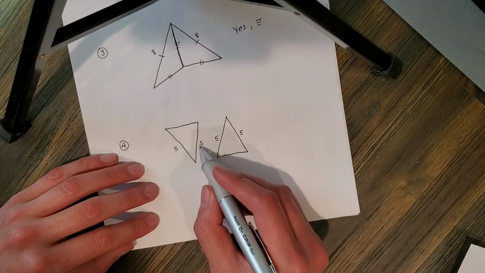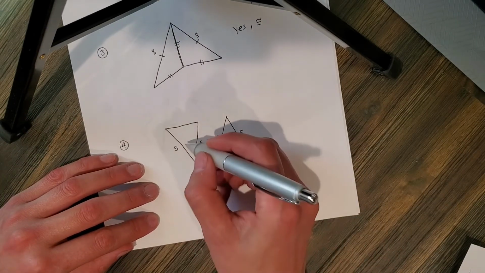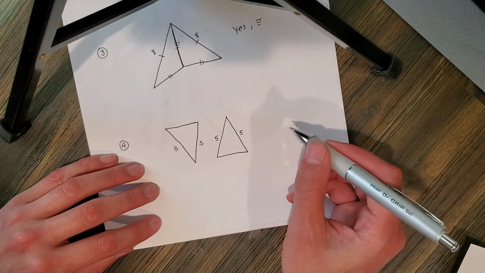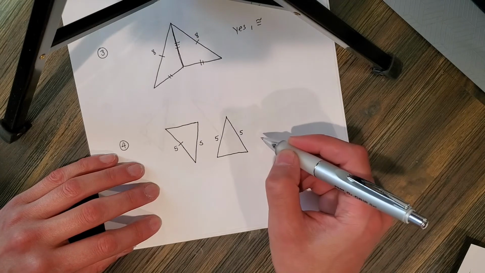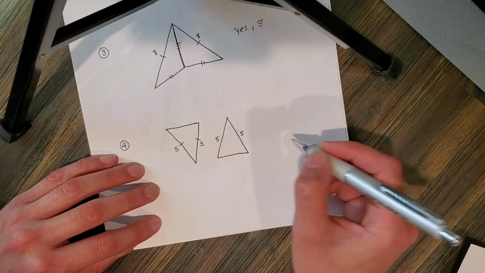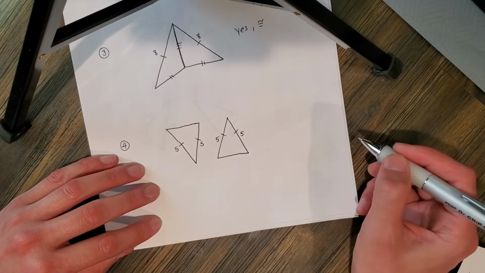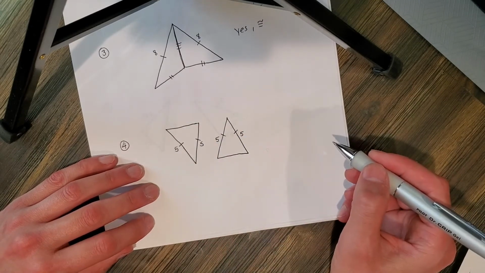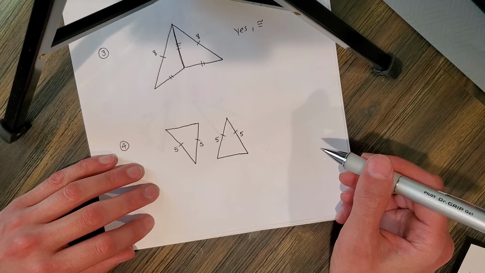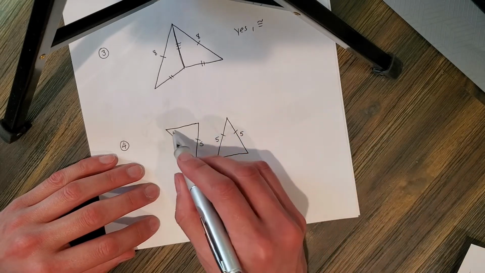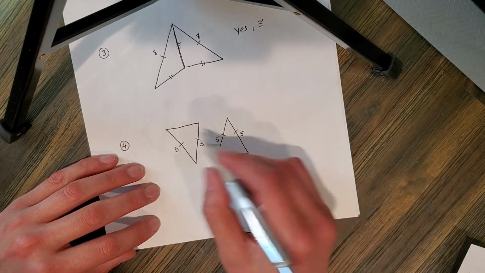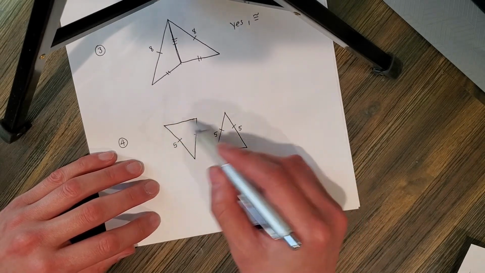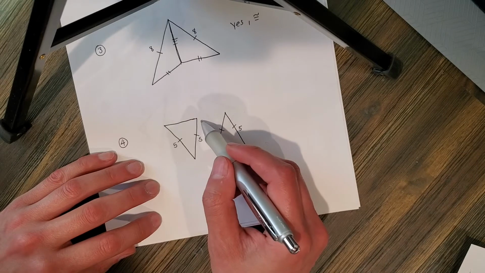Okay, last one here. Notice we have 5 and 5, 5 and 5. So this looks like an isosceles triangle here. Okay, so here we have a tick mark there and a tick mark there, and that's going to be the same with those two. So this side is equal to that side and that side is equal to that side. But we don't have any information here to say that these are congruent, and we can't just say, oh well, they're congruent because these two are congruent, therefore the third side is congruent.